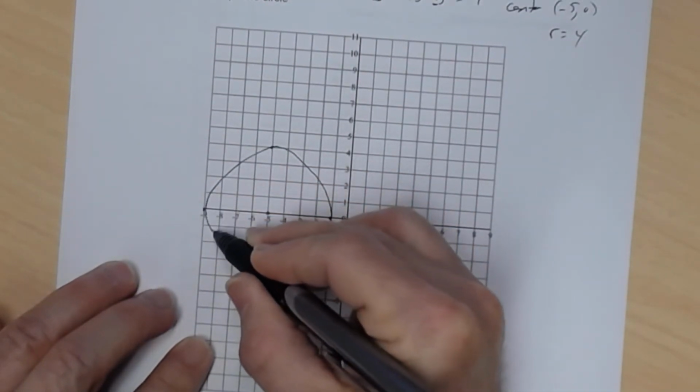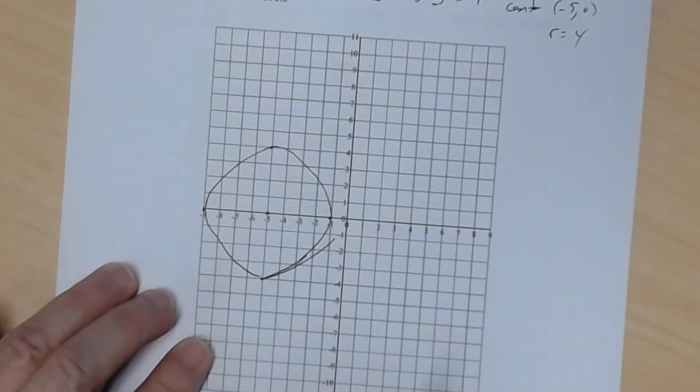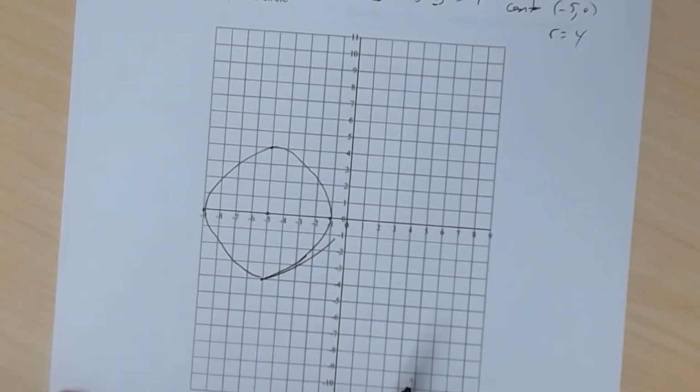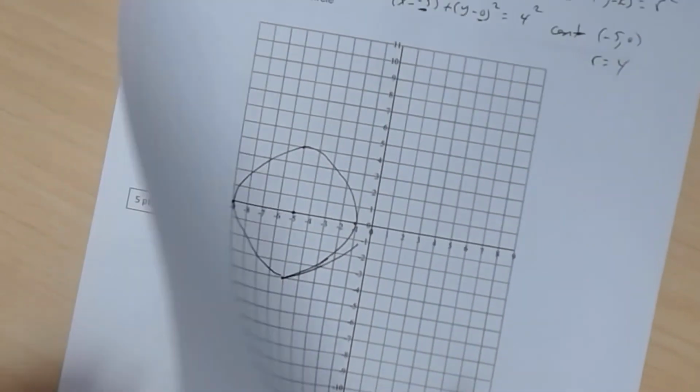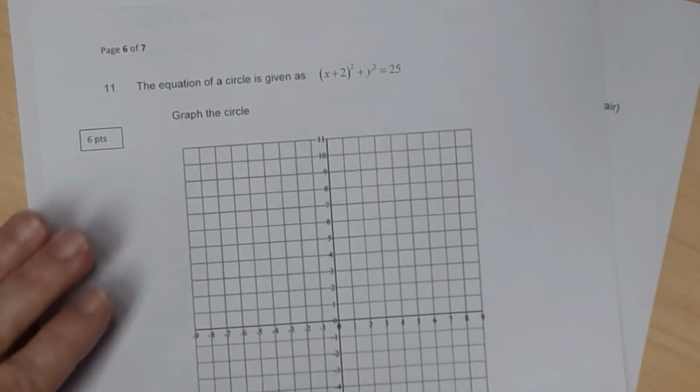Do the best you can. All right, so there's your circle. All right, so that was version 1. On the other version, let's see what that was. All right, so on the other version, same idea.